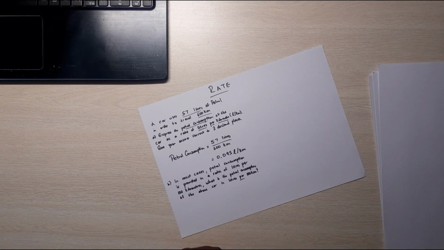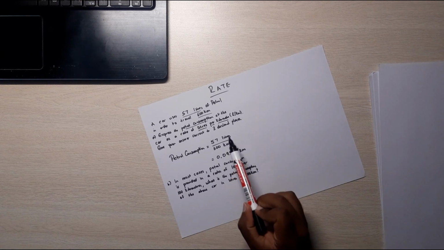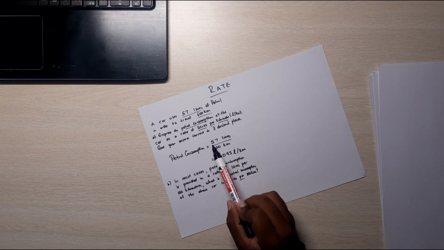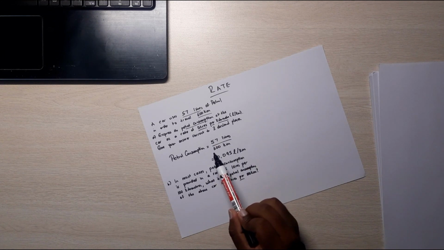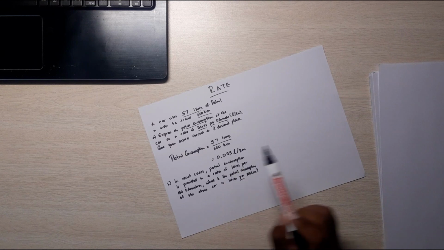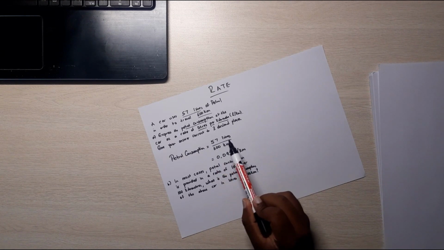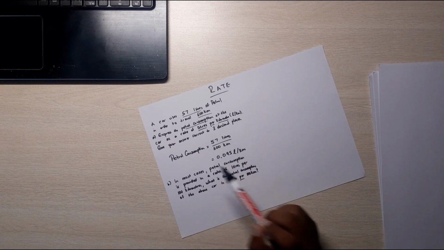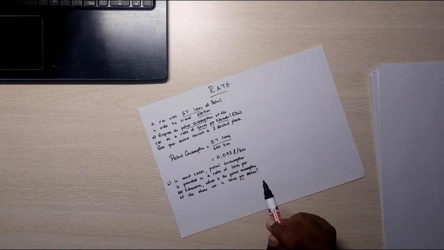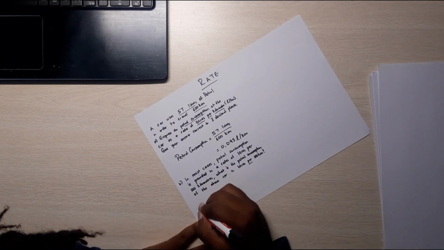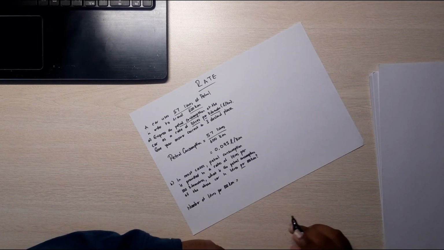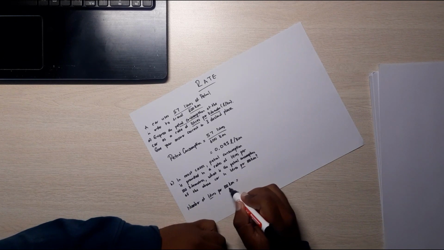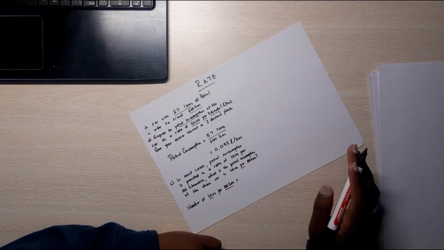Okay, so this car used 57 liters to go 600 kilometers. Basically, it's asking how many liters we used for every 100 kilometers. So remember, it's liters per 100 kilometers.